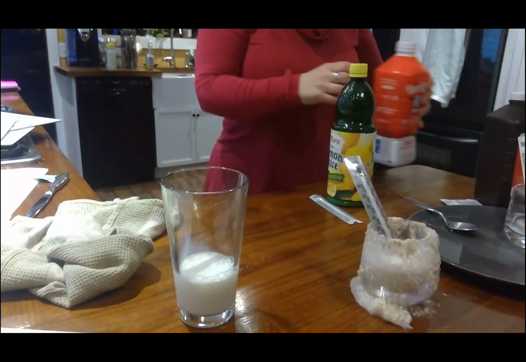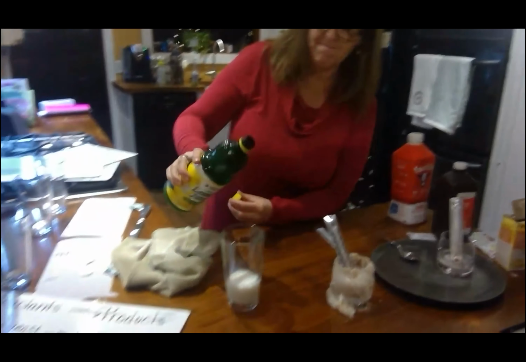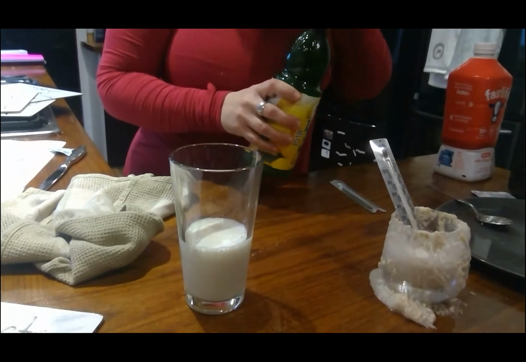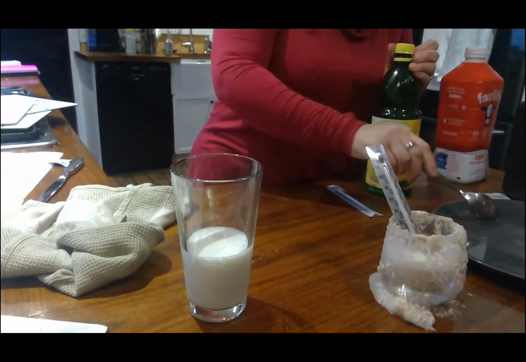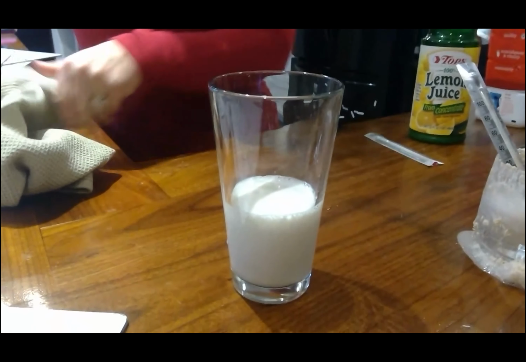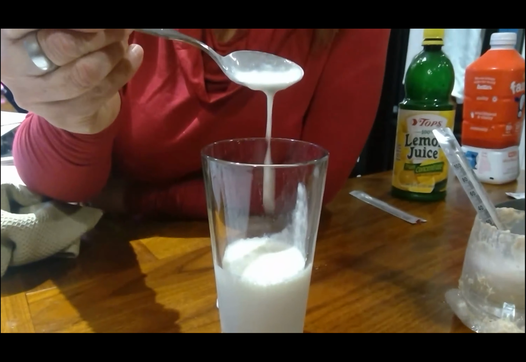Put some milk in there. I'm going to take some lemon juice. Pour a bunch of lemon juice in there. Let's see if we're getting anything. Ooh.